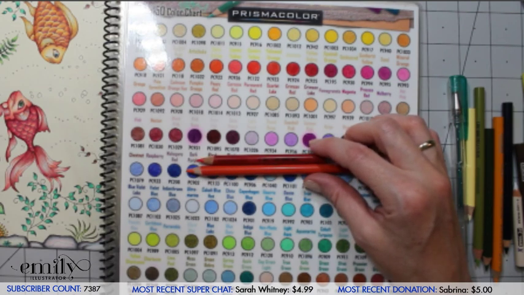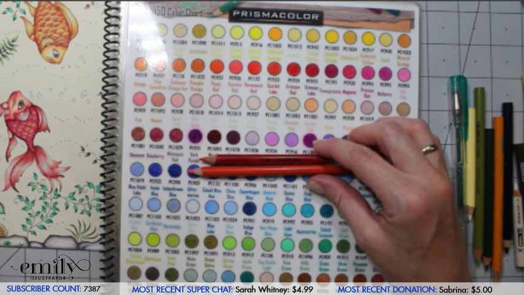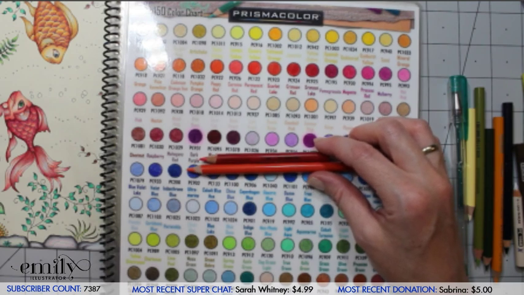Then we're gonna get, oh, the inside of the donut is peach flavored too. Oh man.